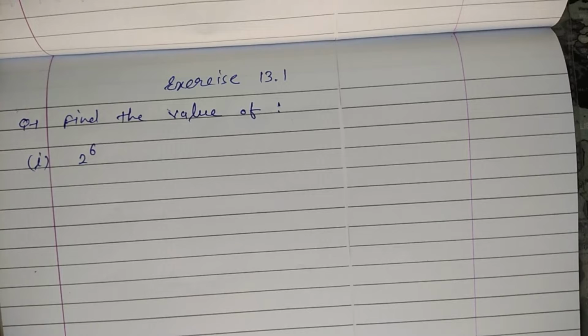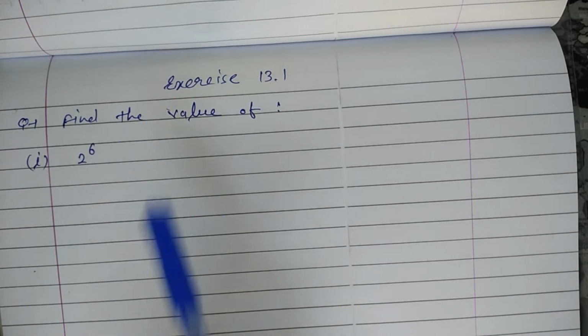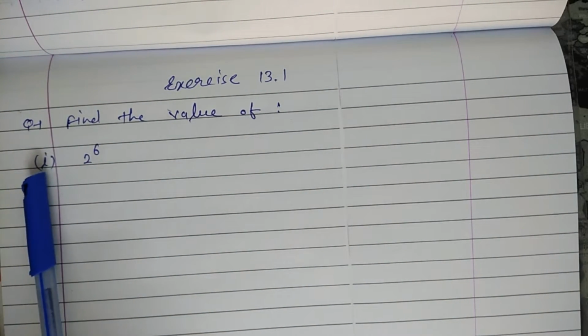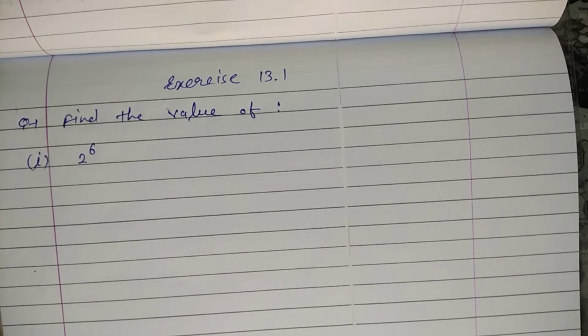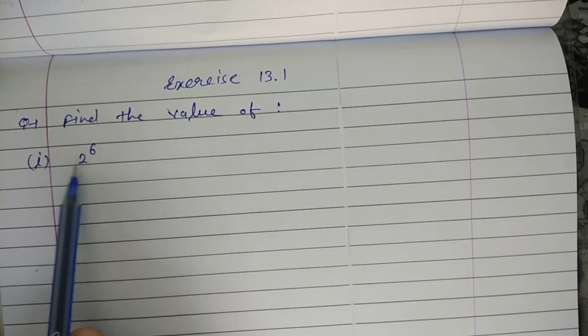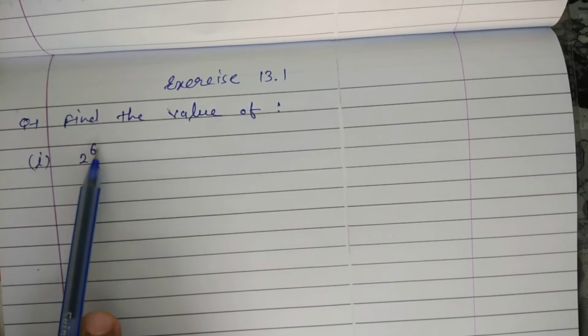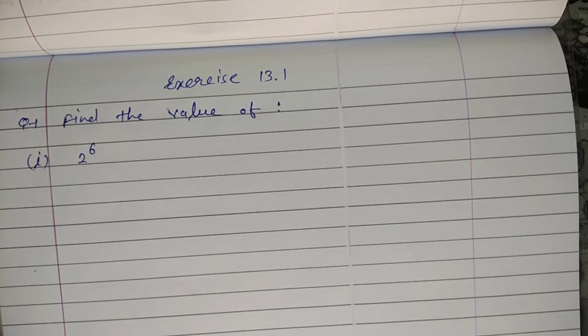Let's solve exercise 13.1. Question number 1. Find the value of sum number 1, 2 raised to the power of 6. Before solving this sum, I will ask you one question. In this exponential form, what is base and what is exponent? So here we can clearly see that this 2 is a base and this 6 is exponent.